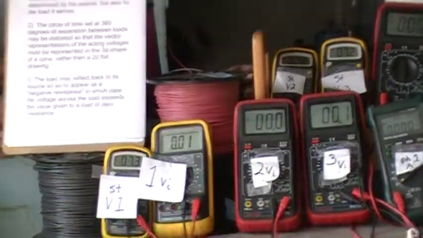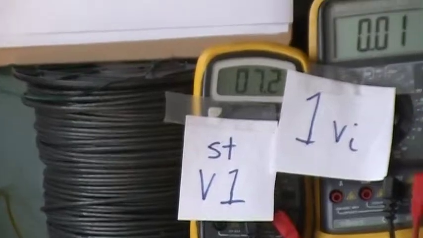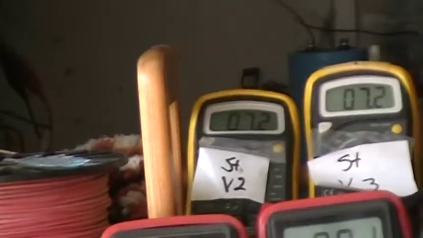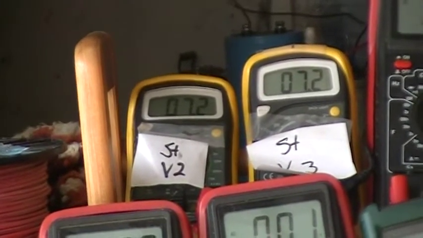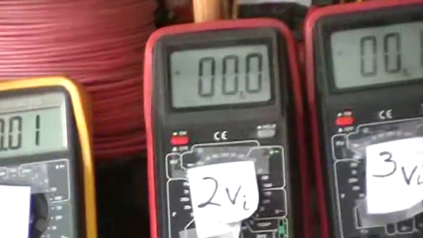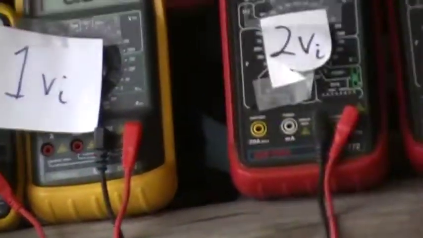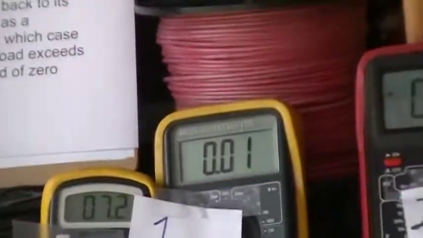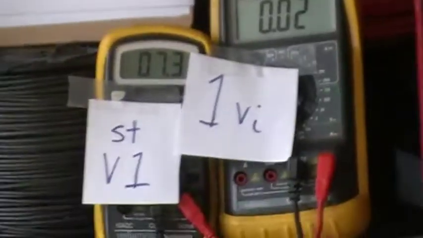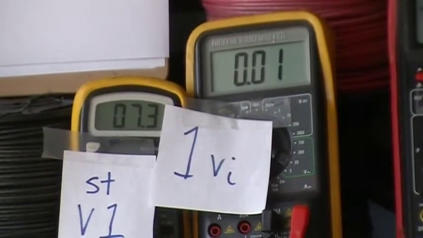You ought to be able to see 7.2 volts on phase 1, 7.2 on phase 2, 7.2 on phase 3. We're going to go to phase 1. Look at phase 1. We're going to connect phase 1 up. It's gone up, hovering between 7.2.